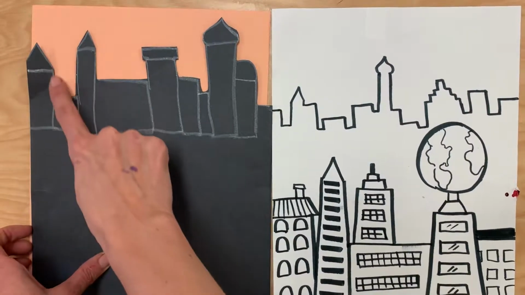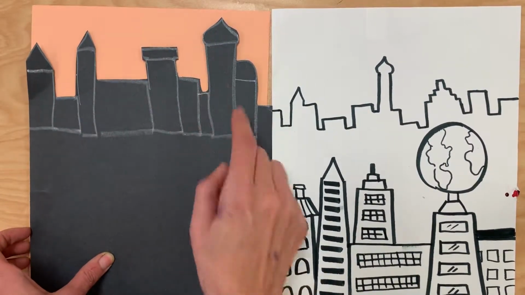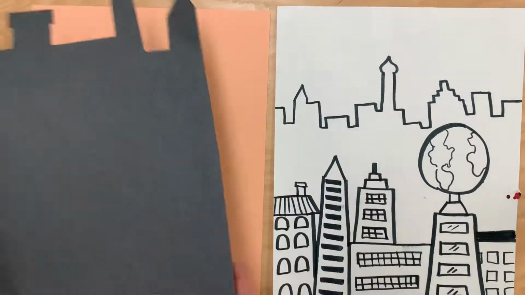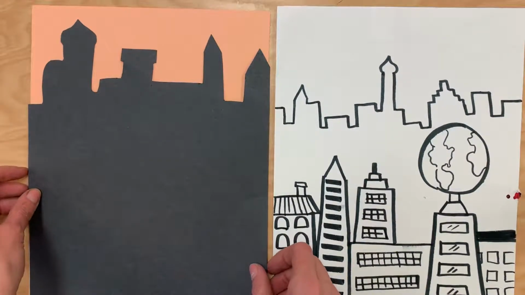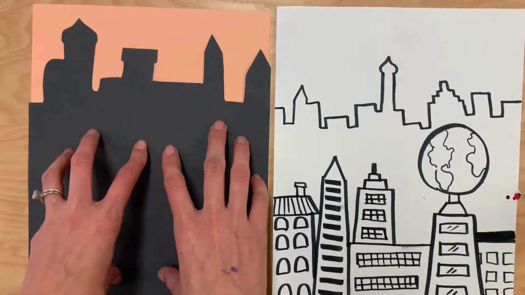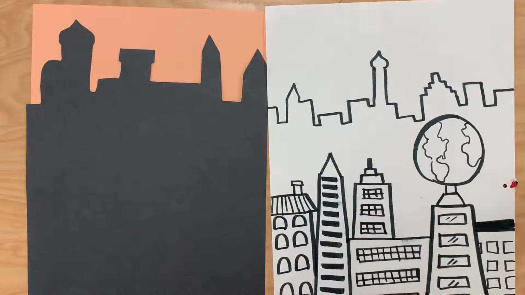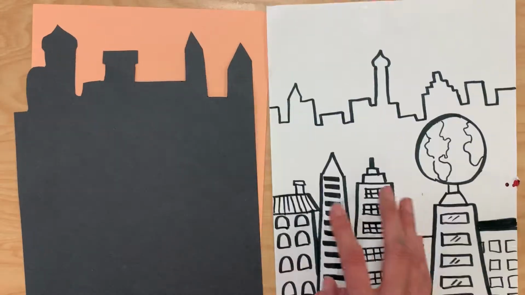So I finished cutting out all around the silhouette of the skyline, but since I don't want to see this white crayon here, I'm going to flip it over when I'm done so that it looks a lot cleaner. At this step, I'm ready to make my foreground with the building that I designed, my cultural building here, and all the other city buildings.